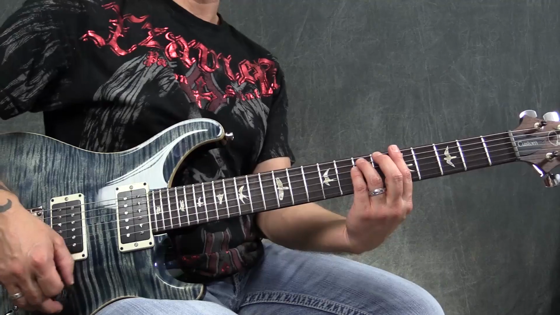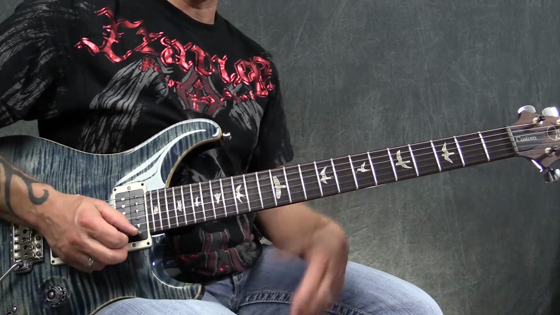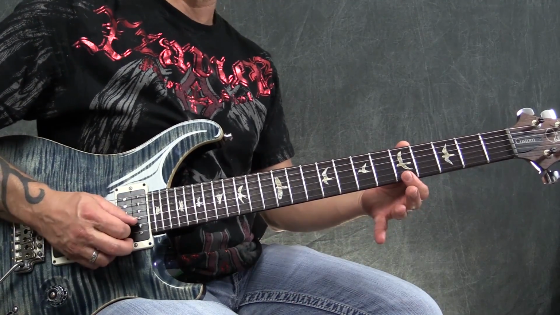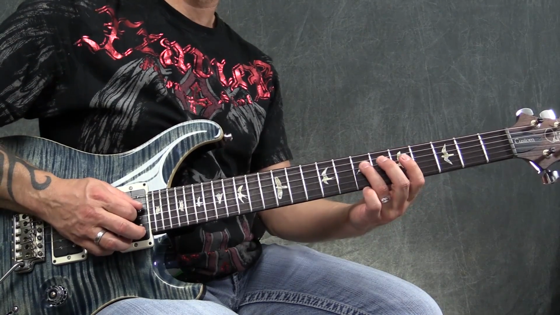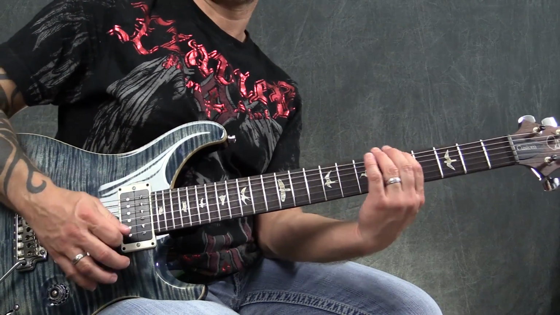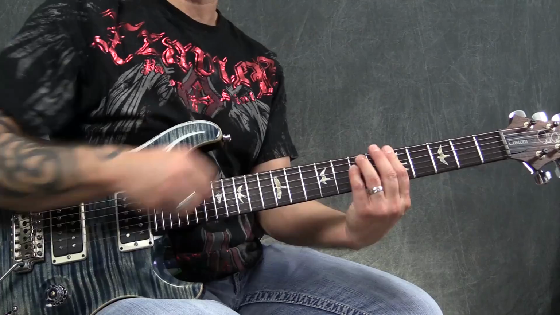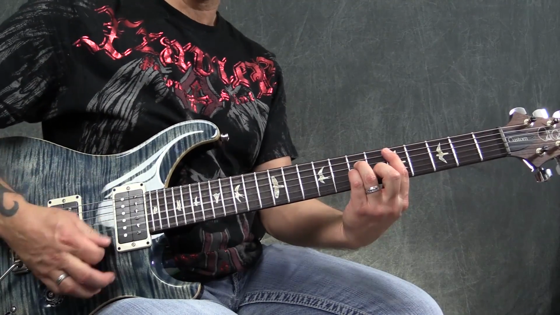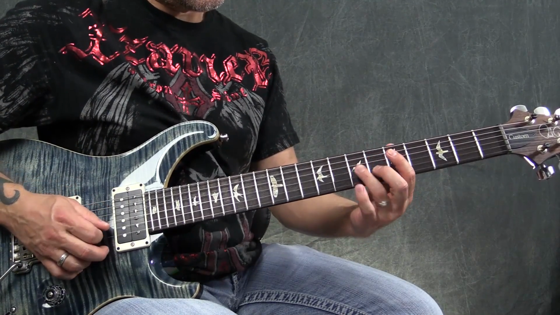So instead of doing that, I want to show you a shortcut that you can use through your visualization of what you already know. When I play this A minor chord, it consists of this, this, this, this, this, and this. Those are the notes of that A minor chord. When I play D minor, my notes are this, this, this, this, and this.